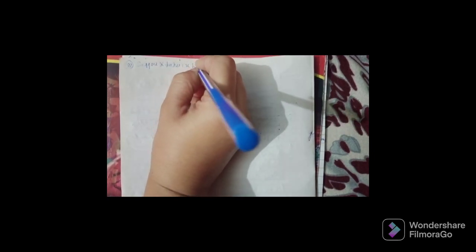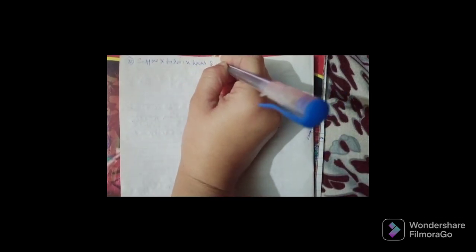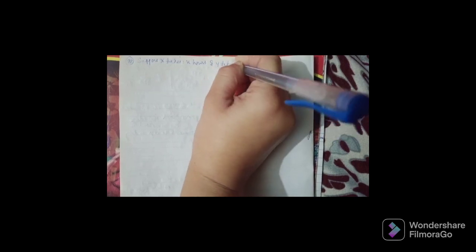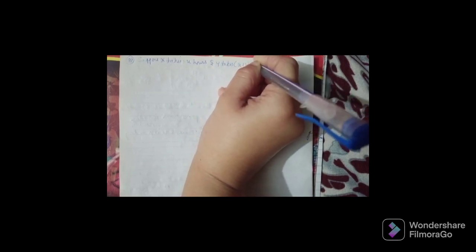Suppose X takes x hours and Y takes x plus 2 hours to complete the job.